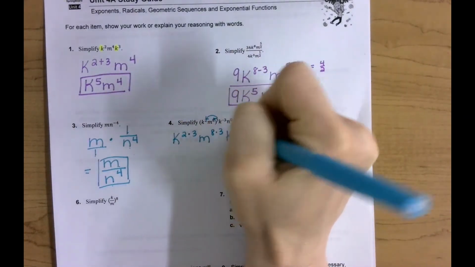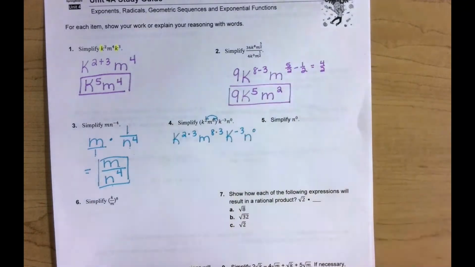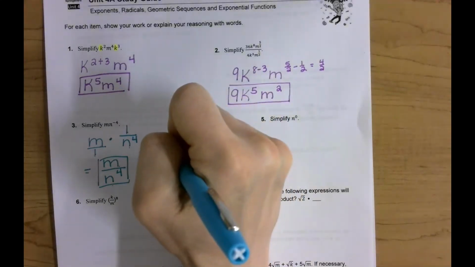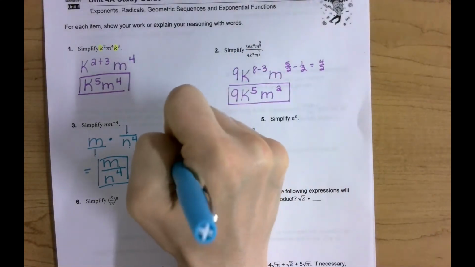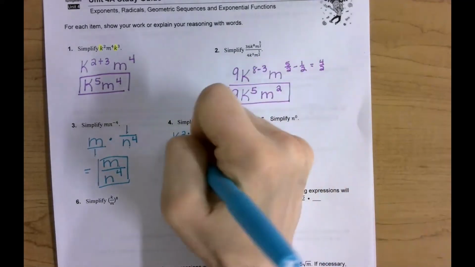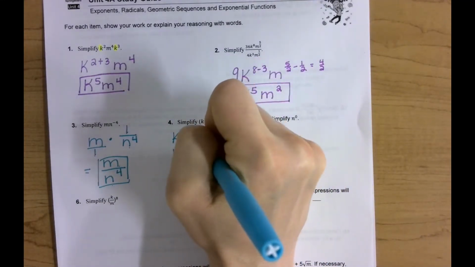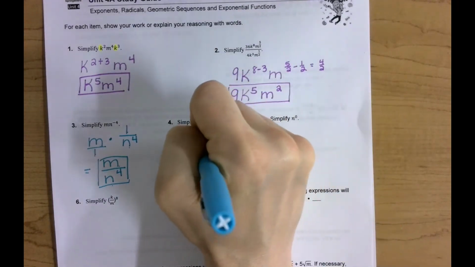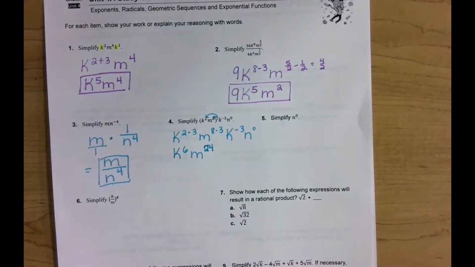And then we'll just leave the terms on the outside the same for now. All right, k to the, 2 times 3 is k to the 6th power. And then times m to the, I'm thinking addition right now, 24th, 8 times 3.